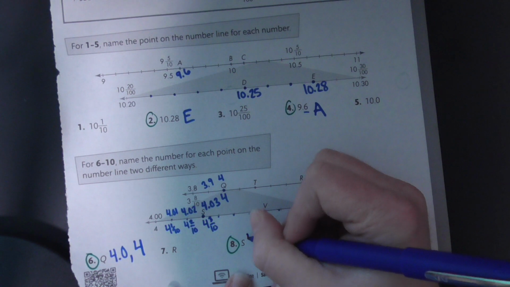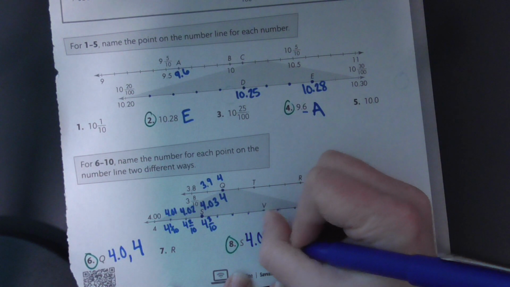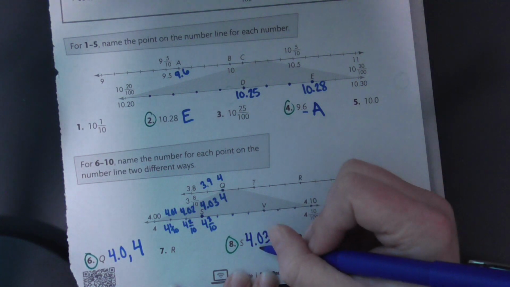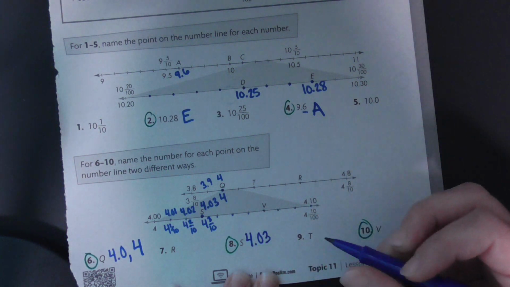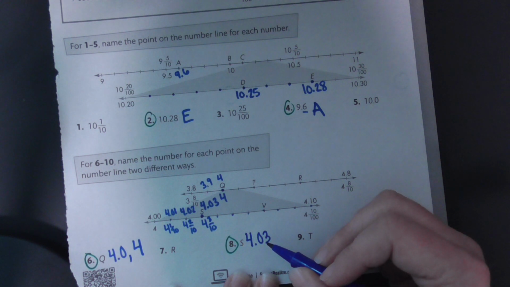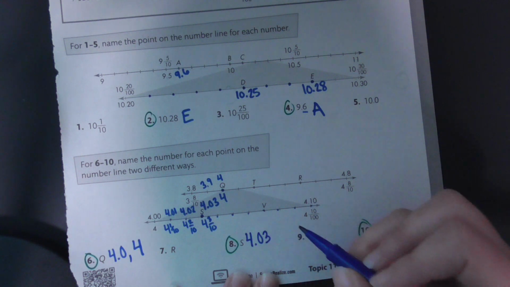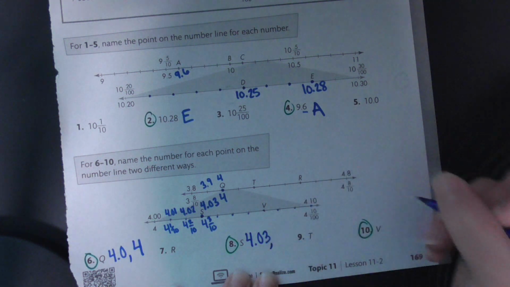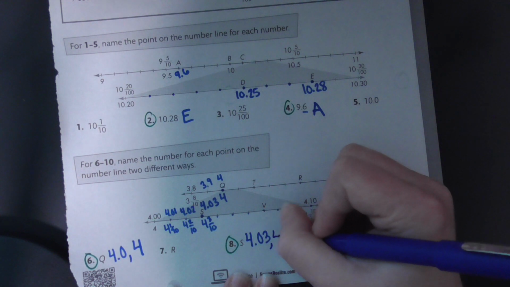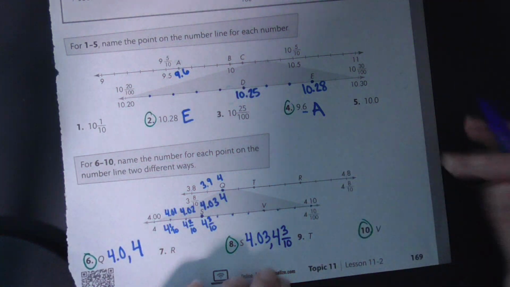And as a decimal, it is 4 3/100. I say 3/100 because I have two places to the right of my decimal. So this is the tenths place and the hundredths place. So this is read as 4.300. Separated by a comma, I then have a mixed number of 4 3/10.